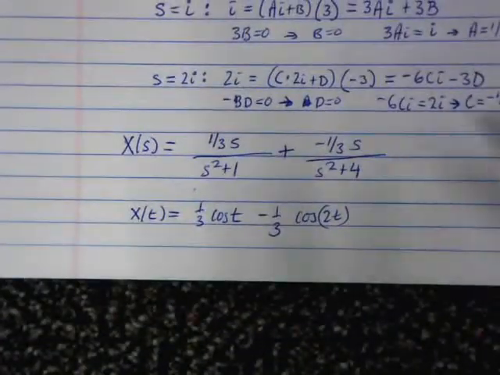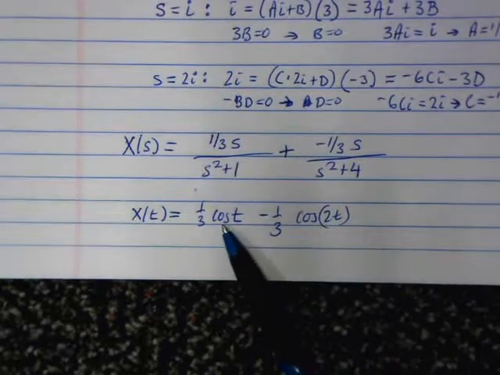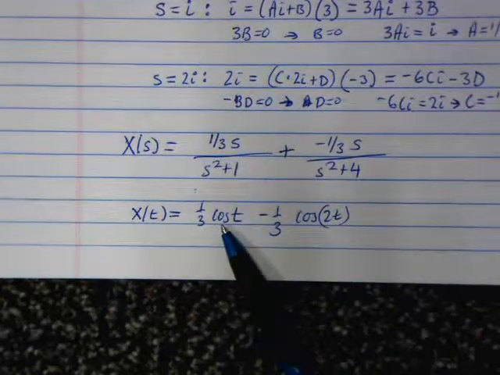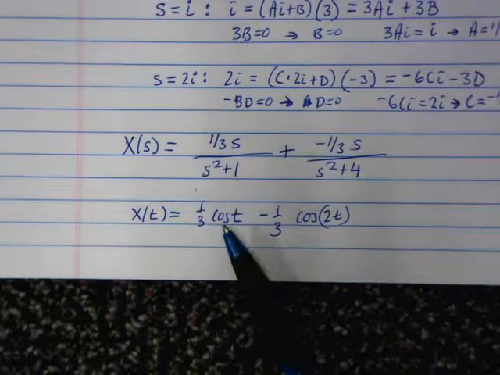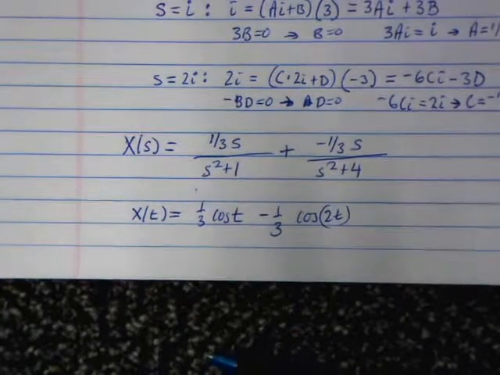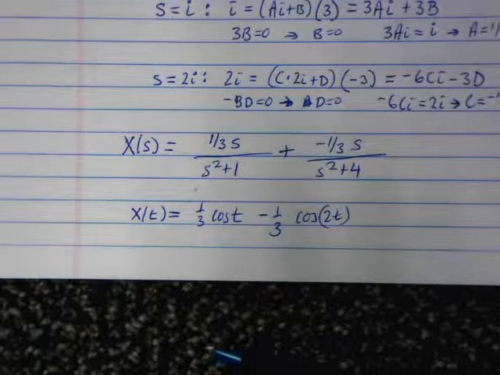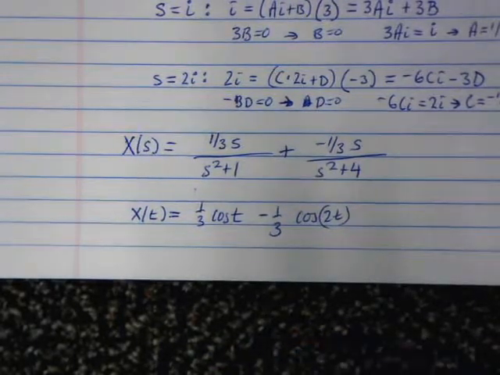The Laplace transform method finds the complementary solution much faster, and the particular solution at the same time. So I think that's kind of neat, the way it does it. It finds them both in one. So if it's not a homogeneous equation, then it's actually easier to do it this way.